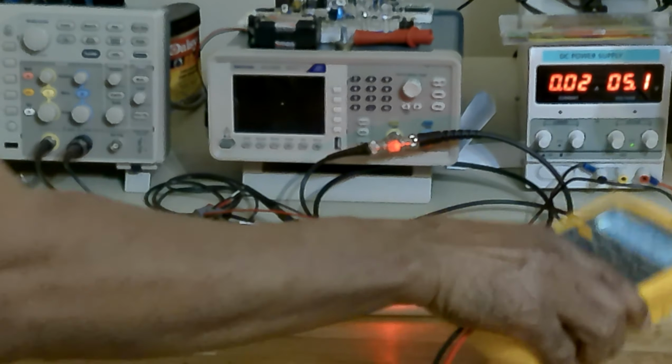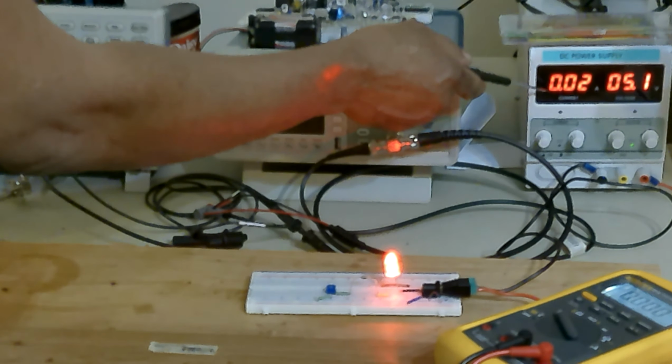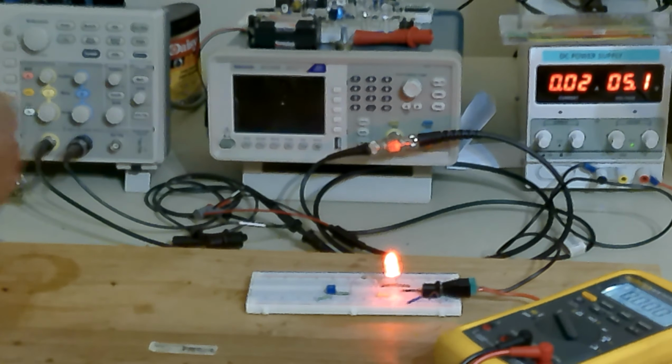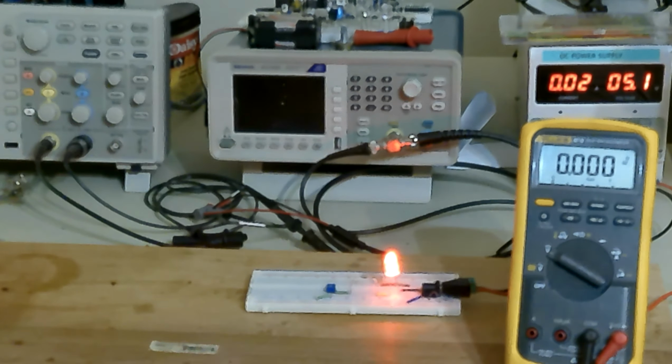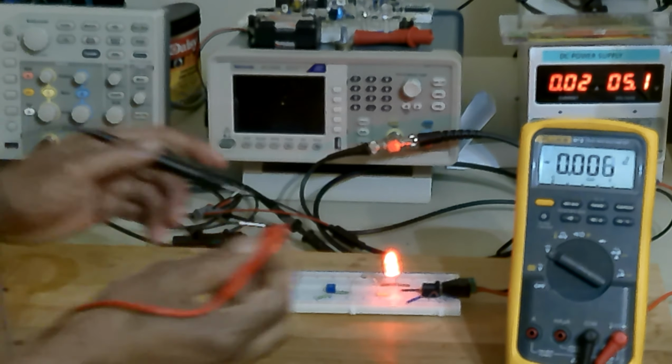Now, my voltage supply is reading 0.02 amps, as it should. Now, I'm going to read the voltages again.